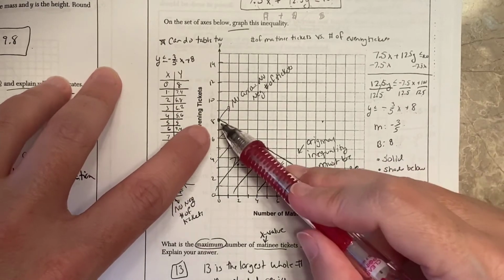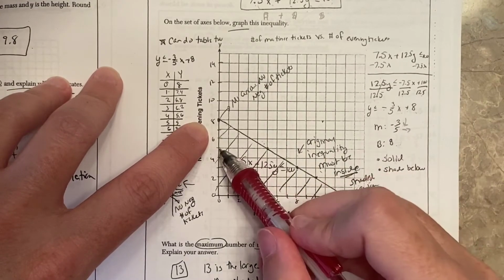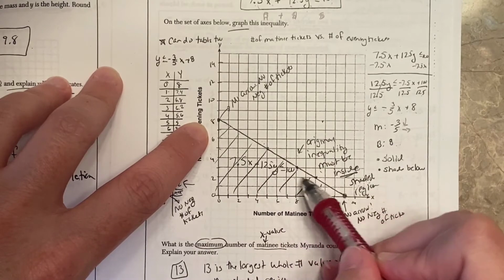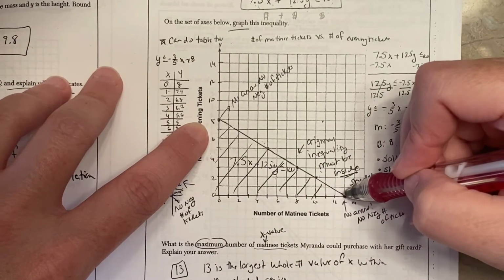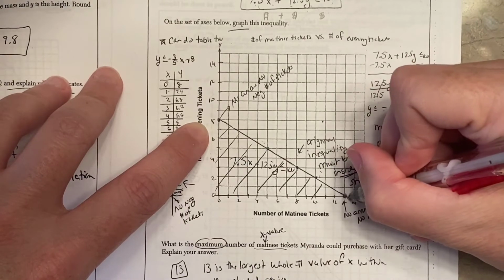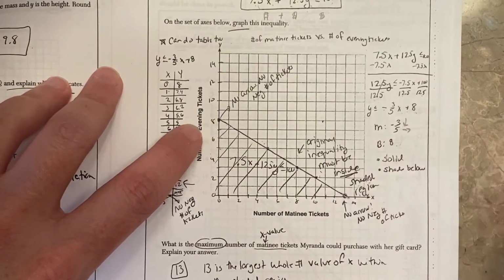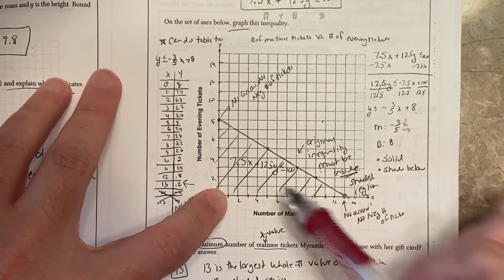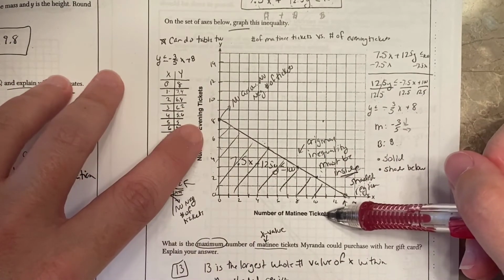So here you begin at 8, and you go down 3, right 5. Down 3, right 5. Again, down 3, right 5. Then 1, 2, and you can't keep going. So it's going to end up somewhere a little bit more than 13, technically. Make sure that you have the shading. Make sure the original inequality is inside the shading, and no arrows on either one of them, because you can't have a negative number of tickets.